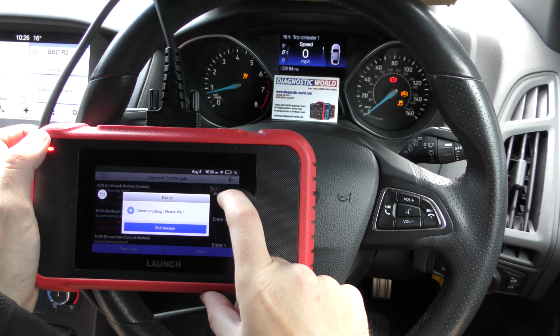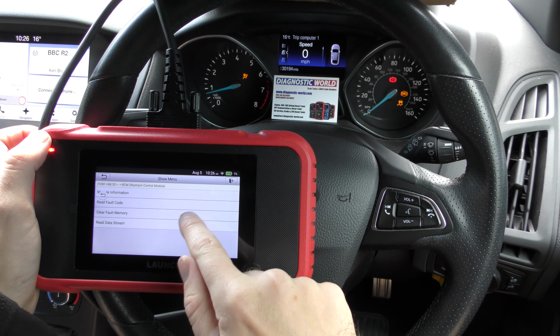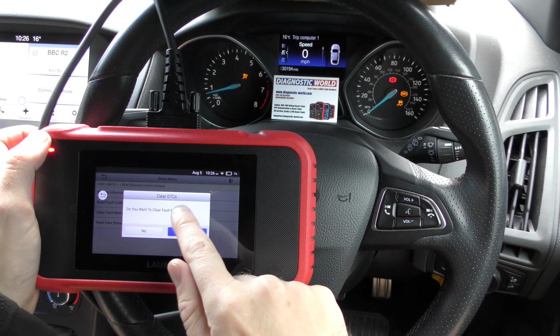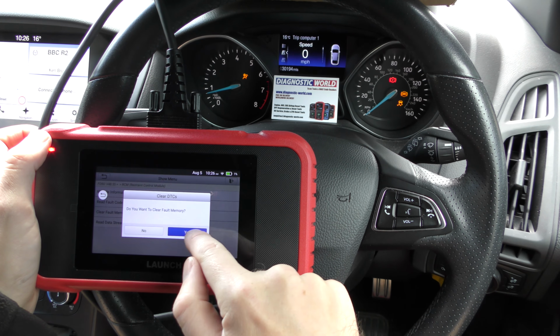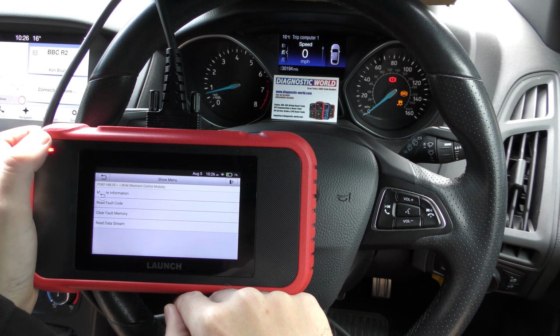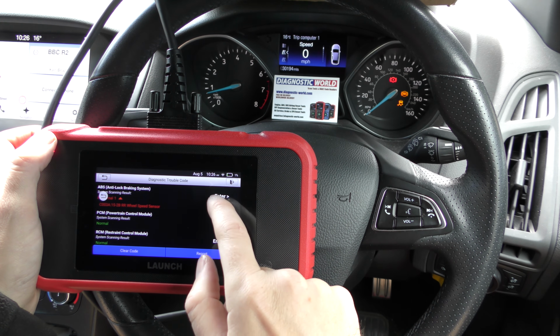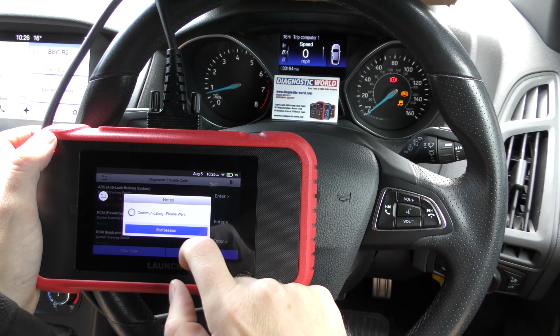So the restraint control module, we'll enter that system, and we'll go into clear fault memory. Keep an eye on the airbag light when I do this. There we go, the airbag light has gone. And for the ABS system, we've set this up a little bit differently. So we're going to go into it.